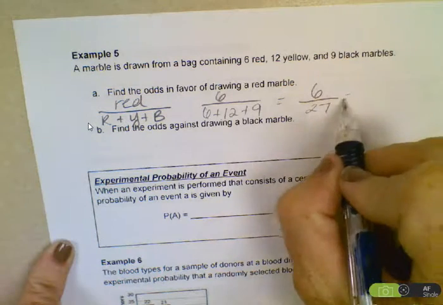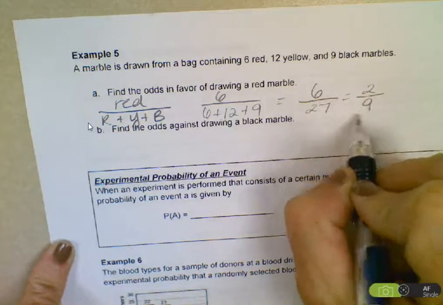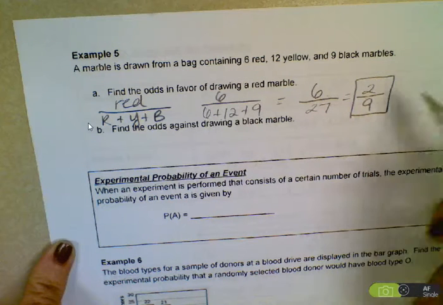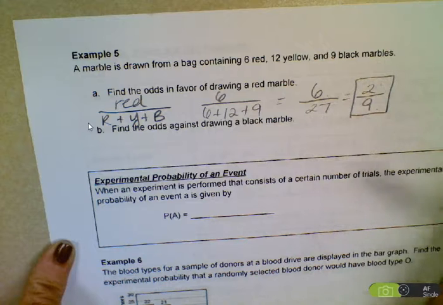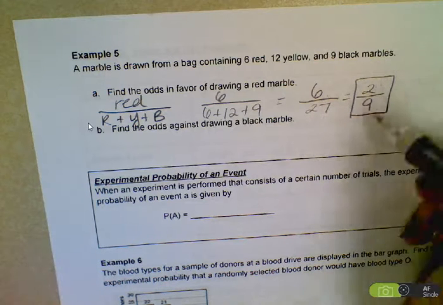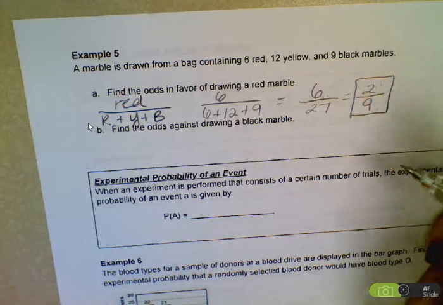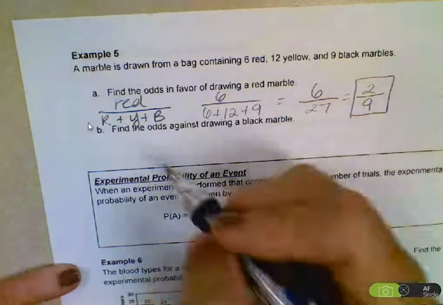The chances that we're going to pull one of those, we need to reduce those each by 3, so we get 2 out of 9. Okay? For every 2 red marbles I pulled, 9 of those marbles are not going to be red. Those are the odds. So that's about a 22% chance. So you'll put your hand in that bag and take out a marble and it will be red. Okay? Find the odds against drawing a black marble.